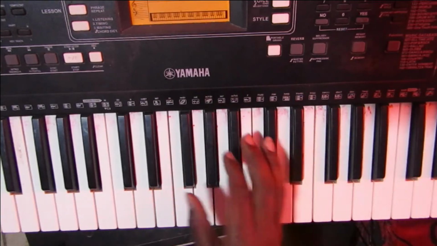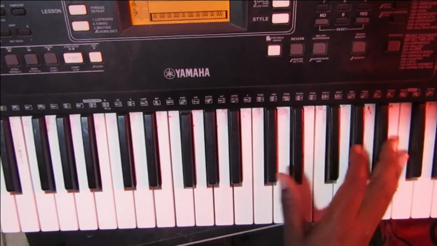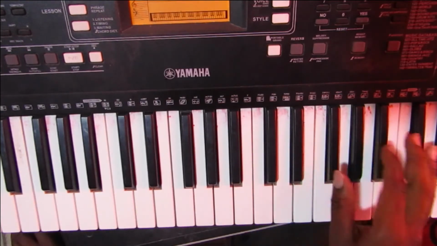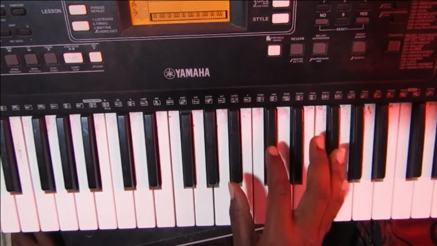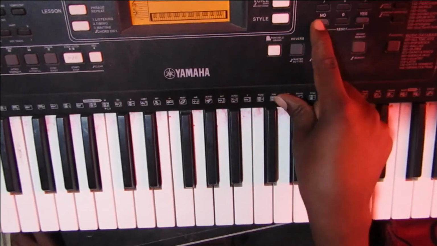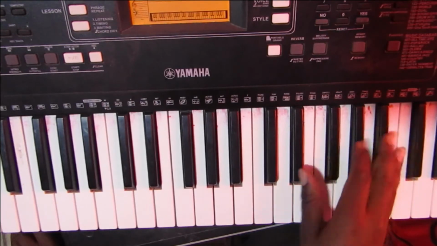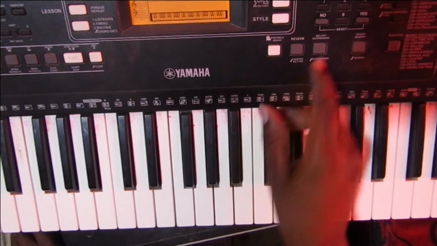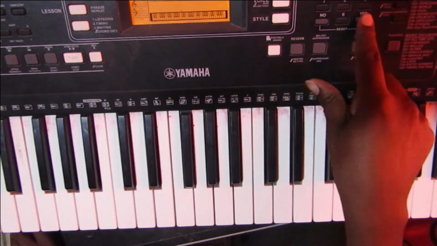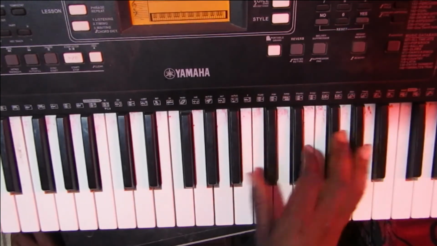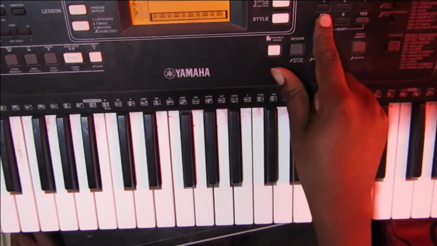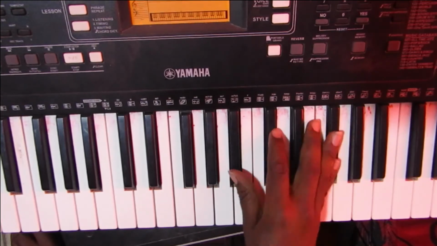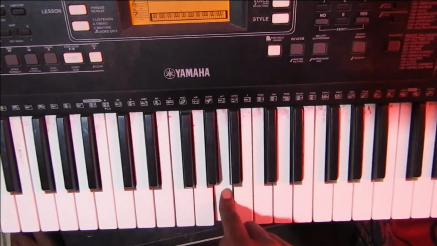We have not transposed our piano. And if we go -2, you hear the difference? The first one, and then the next. And if we go up to A major, we go 1, 2, 3.